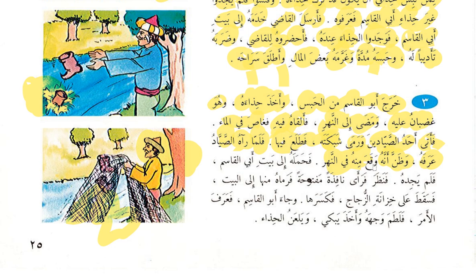Waqa means fall, maybe it fell down. Maybe these shoes fell down. فحمله إلى بيت أبي القاسم, then he carried the shoes to Abu Qasim's house to give him. Hey, you lost your shoes in the river, please take your shoes. I got it from the river when I was catching fish.